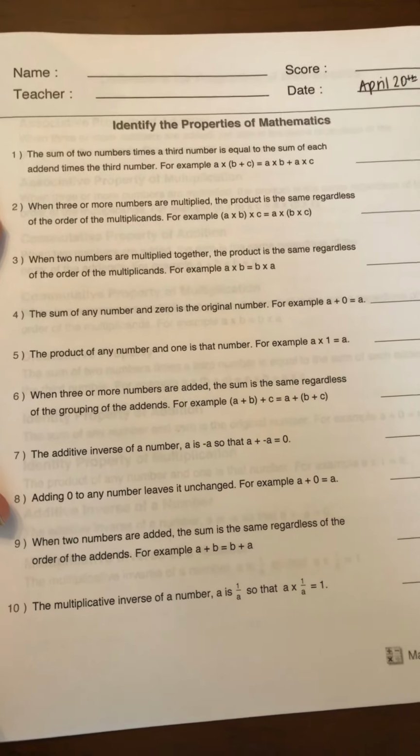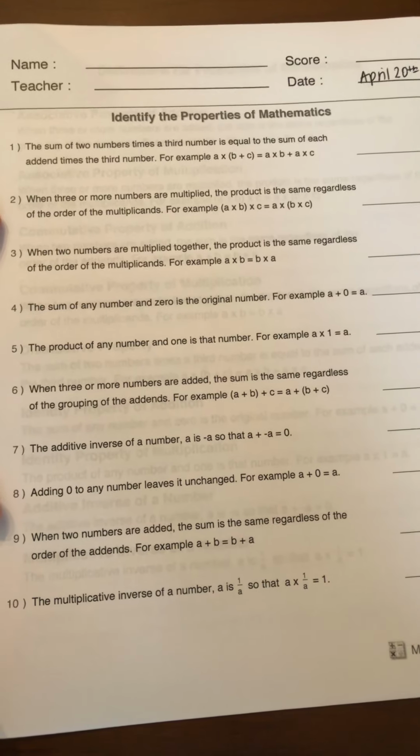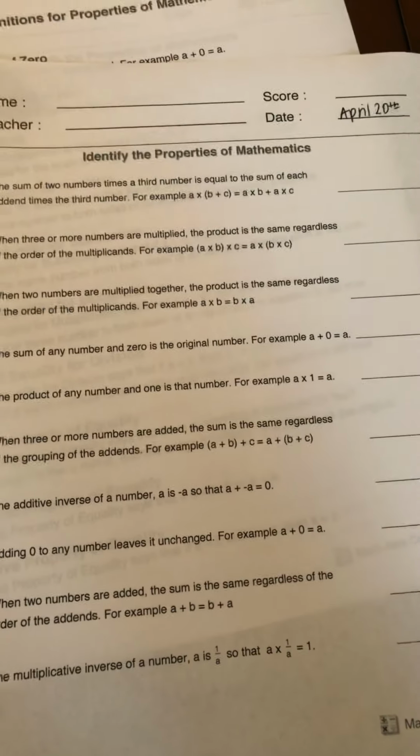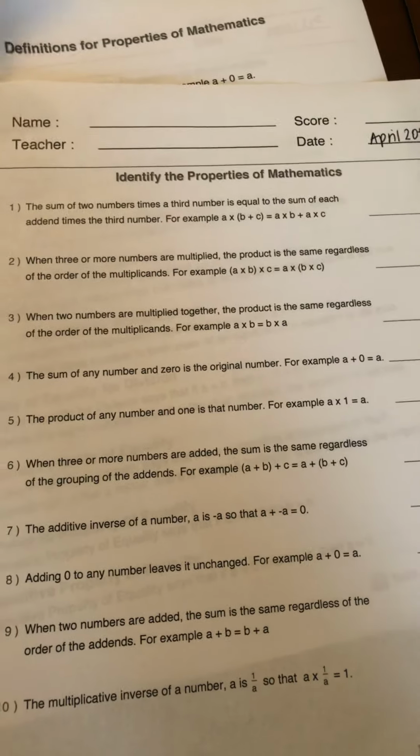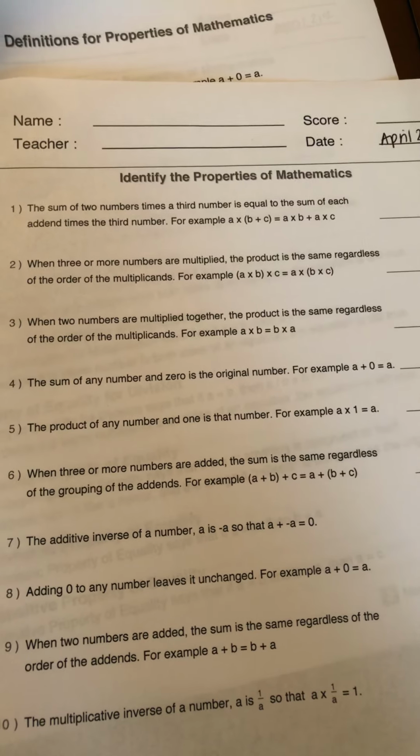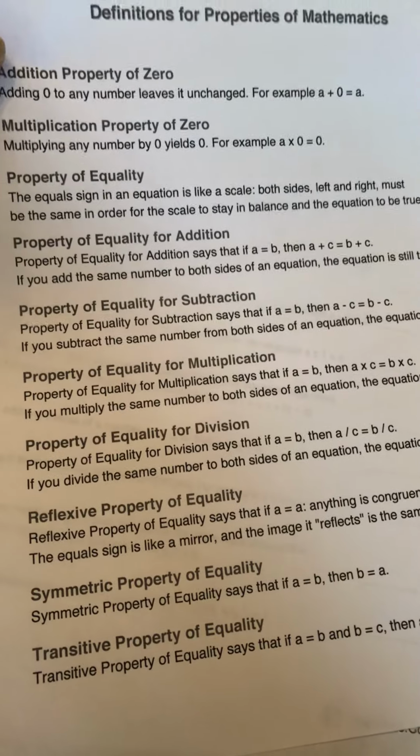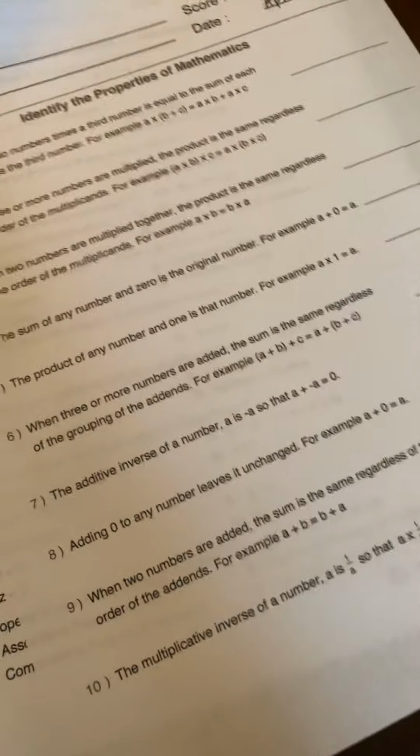April 20th sheet is going to ask you to identify the properties of mathematics. In order to do so, you're going to have to use the other two sheets that came with it that were posted that list all the properties. There are definitions for properties on the first page, and then there is the second page. You'll use these terms to figure out which one it is. So I'm going to put those to the side so I can use them to help me while we do this sheet.